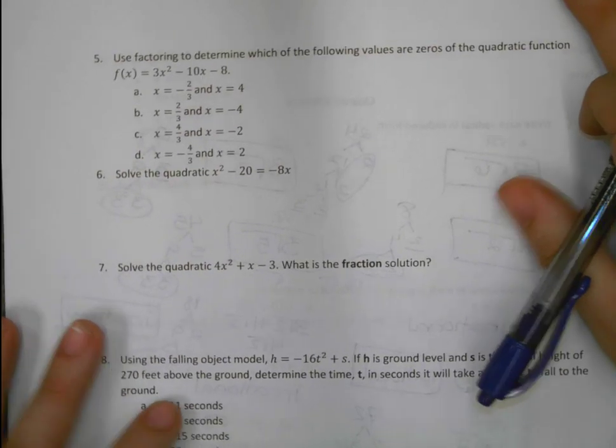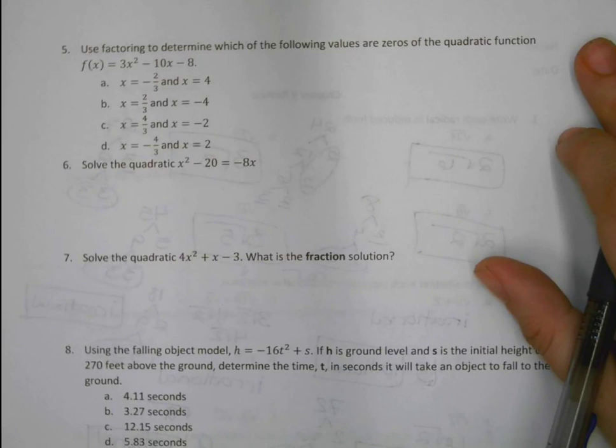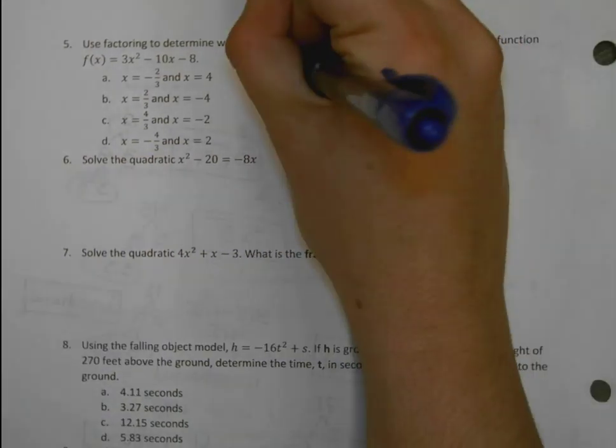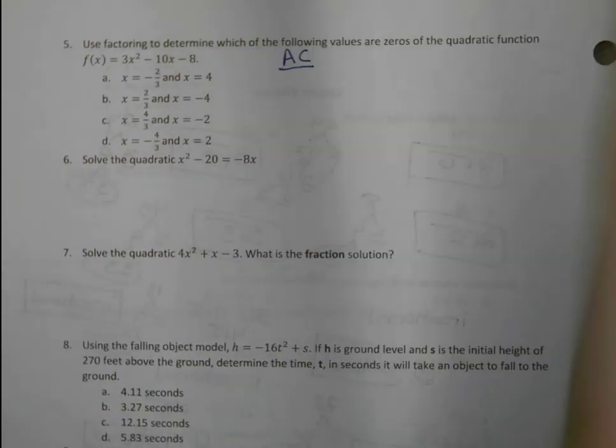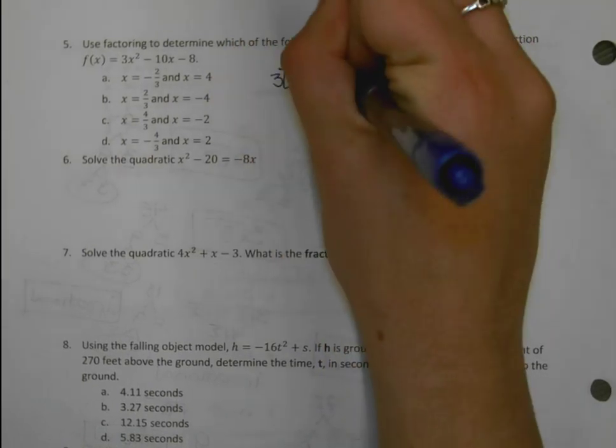Okay. Moving on. Okay. Number 5 wants me to factor. I'm going to factor by grouping. So what I do for factoring by grouping is I take my A and C values and I multiply those together. 3 times negative 8 equals negative 24.